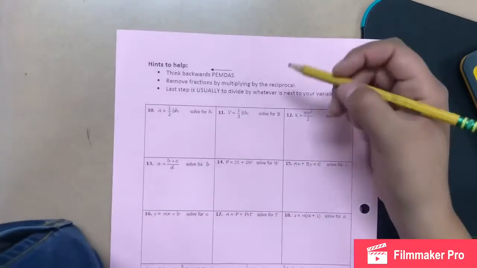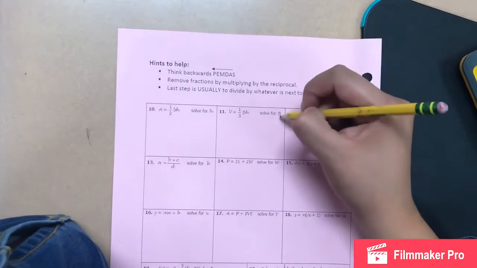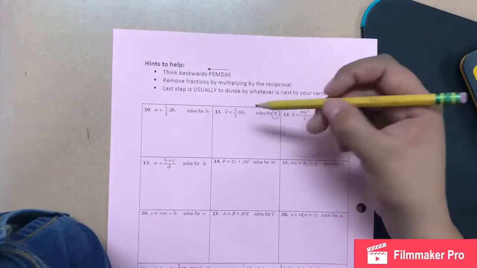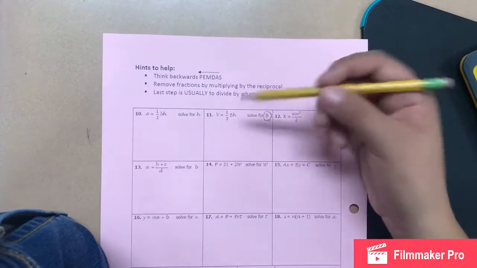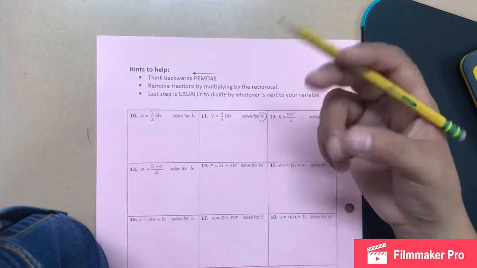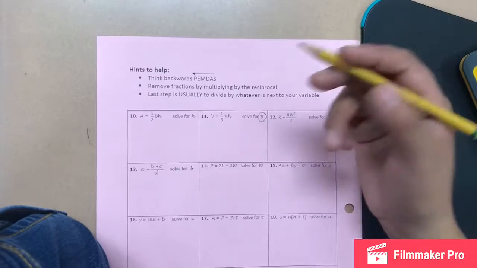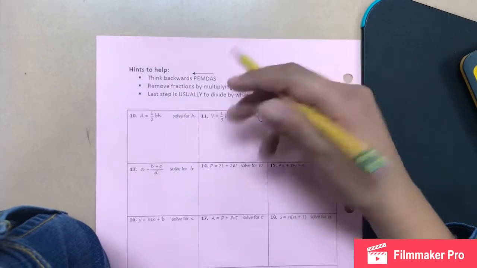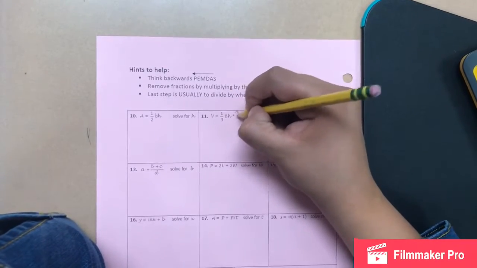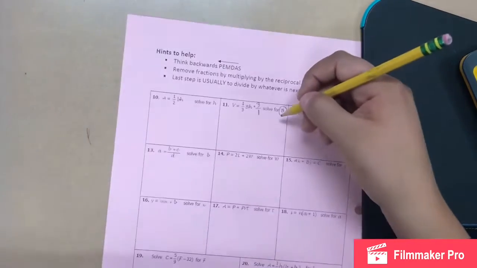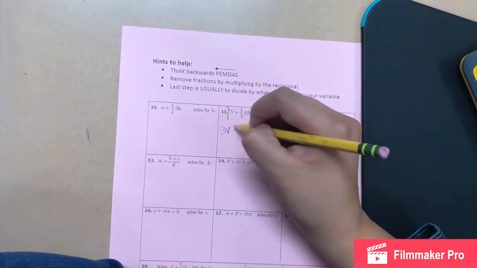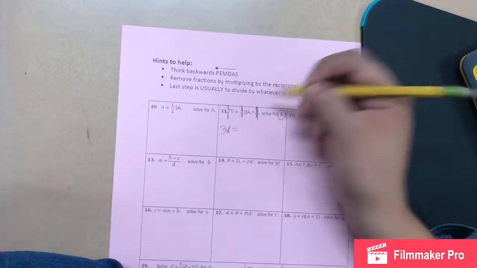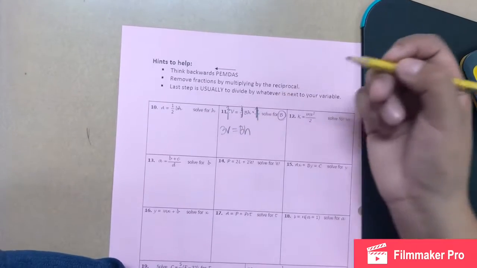Number 11, V equals 1/3 bh, and they want me to solve for b. Right now, b is being multiplied by 1/3 and h. The inverse of multiplication is division. And I would normally divide by this fraction, but to divide by a fraction is the same thing as multiplying by the reciprocal. And the reciprocal of 1/3 is 3/1, or 3. So 3 times V is 3V equals, I've gotten rid of that fraction, bh.